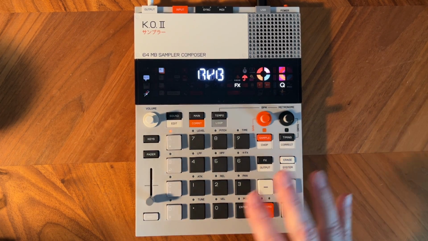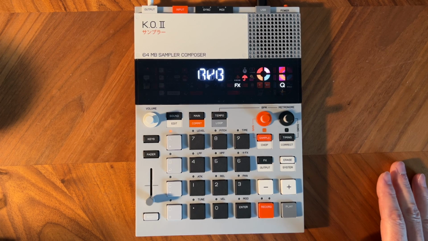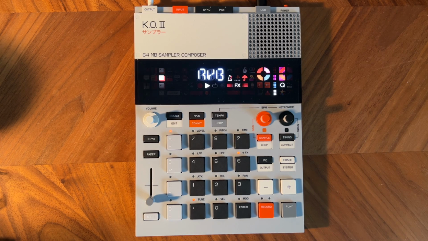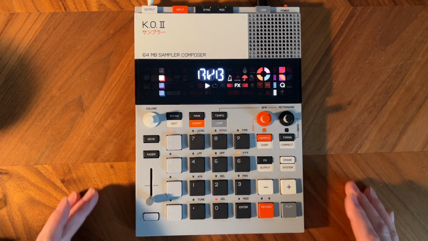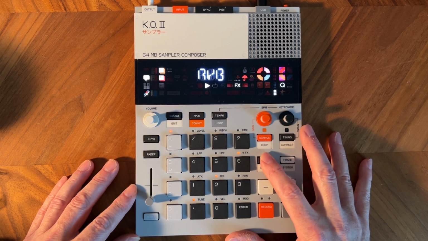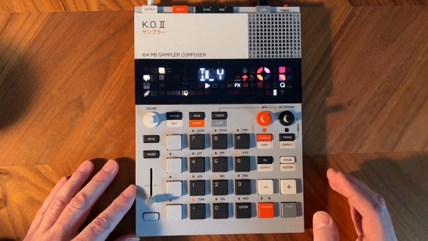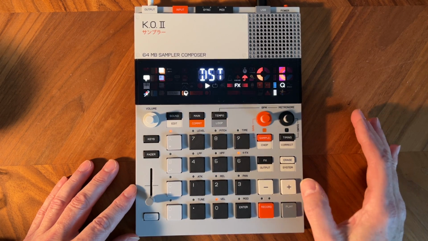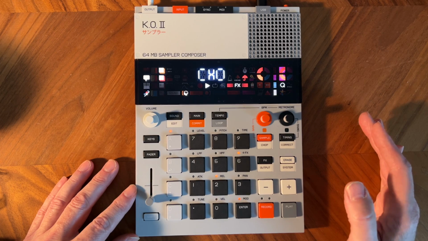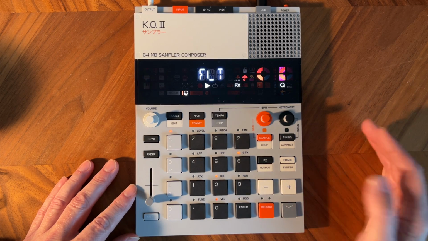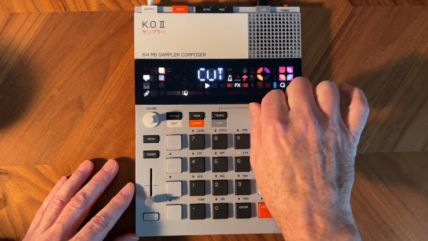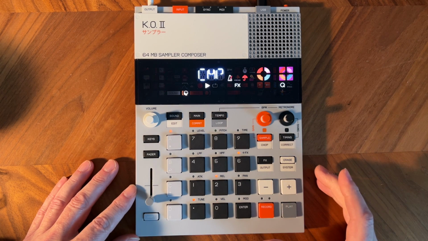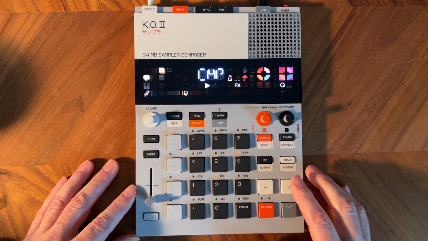Now these are the main effects. So there's one send effect, overall send effect that you can use. And in this case, I've got it turned on reverb. A delay. Distortion, chorus, a filter, compressor.